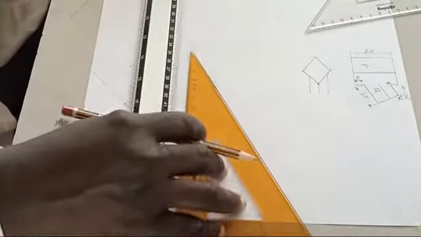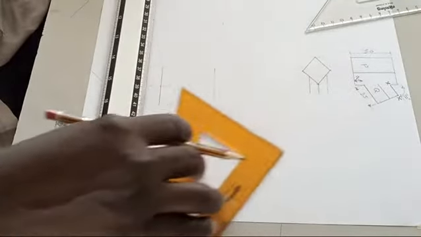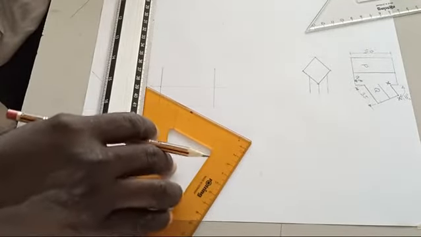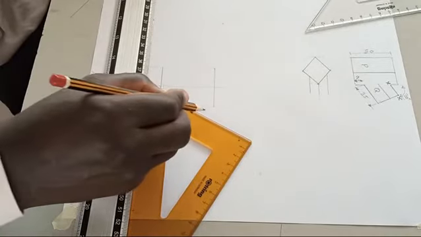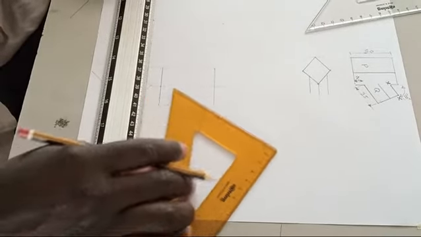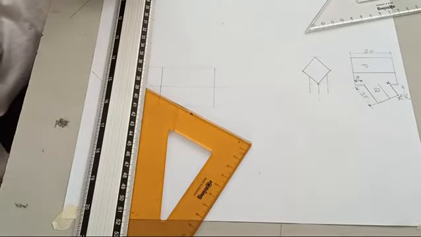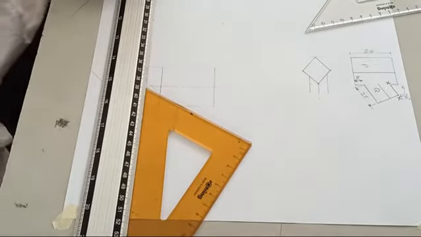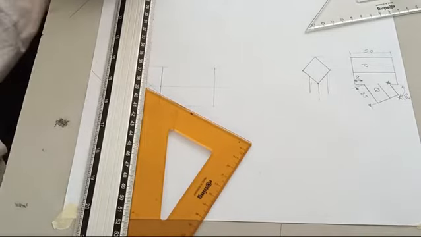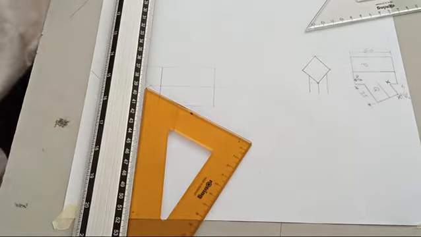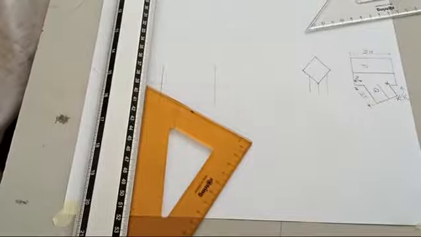Now it is 30 degrees to the horizontal. It is 30. This is 60 degrees. Then this one will be 30 degrees. So let us use the protractor to measure it, because the T-square board is interfering.